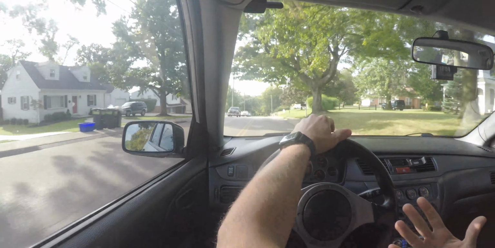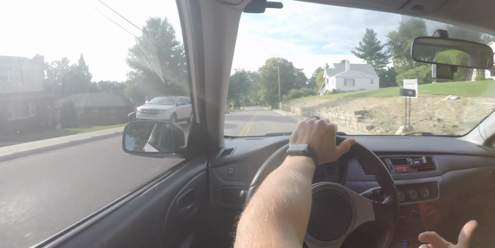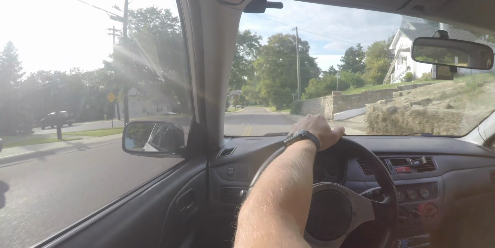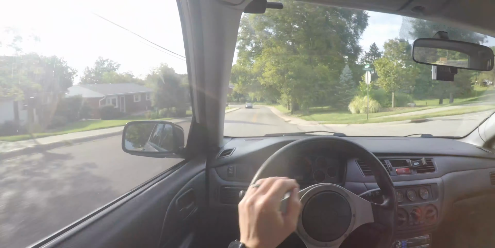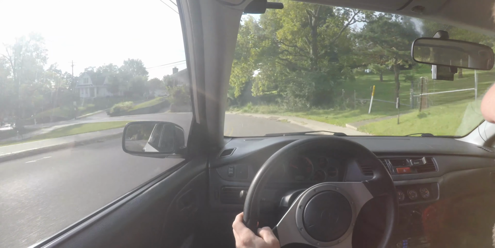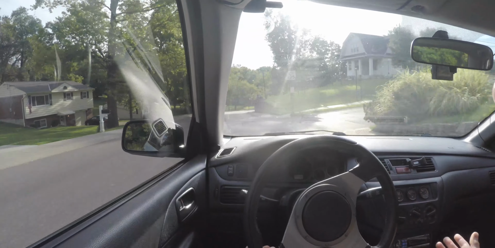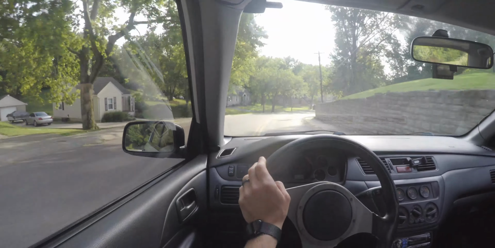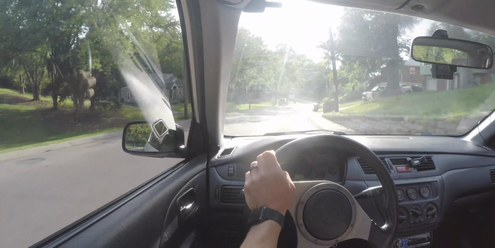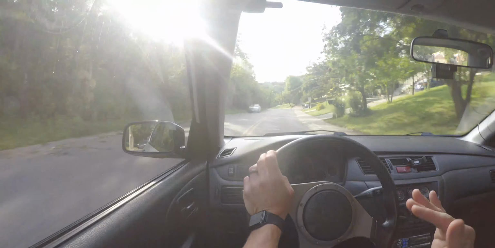Now, if you're familiar with Evos, there's probably something you can see in the footage right now that would be a dead giveaway that this actually wasn't a 2003 Evo 8. However, for most normal people, they're not going to notice that. And frankly, even some Evo people may not even notice that right away. Sure, if they thought about it, obviously. But it's one of the few giveaways that you can't alter or hide, really.